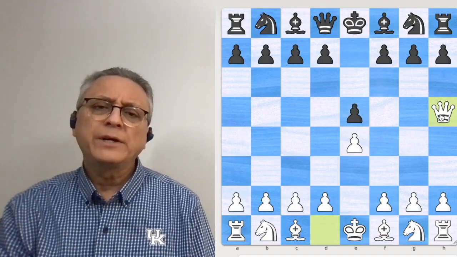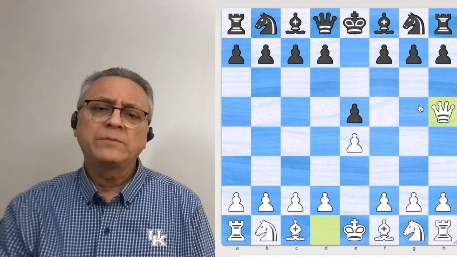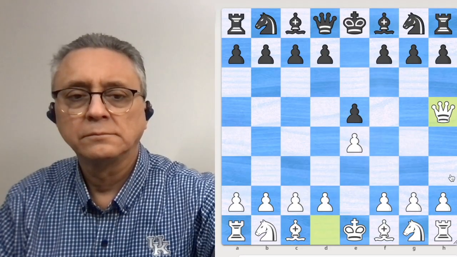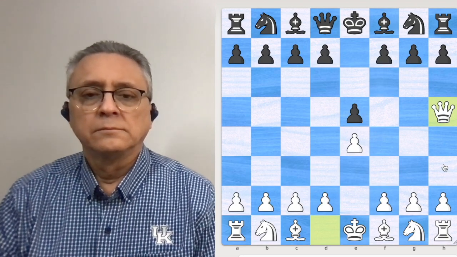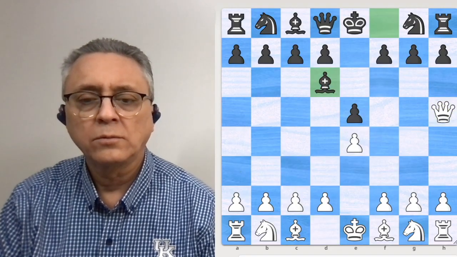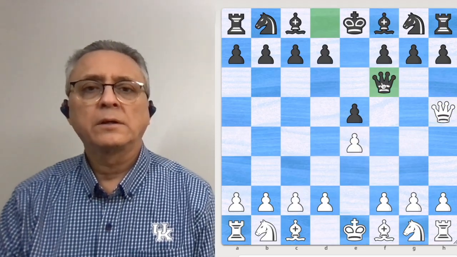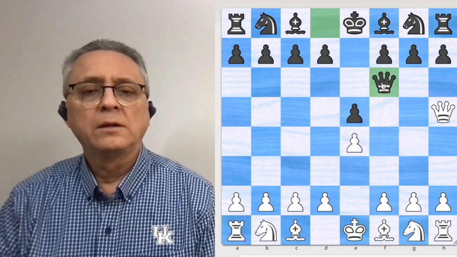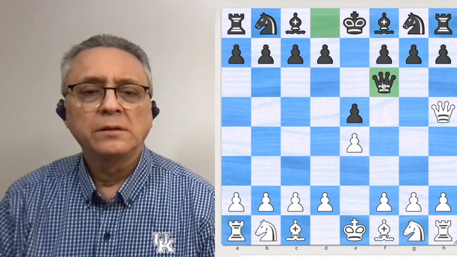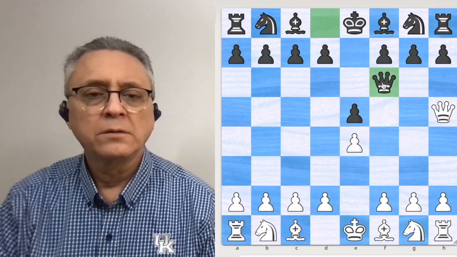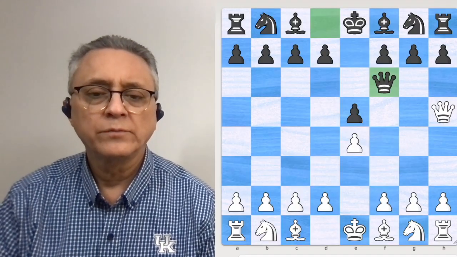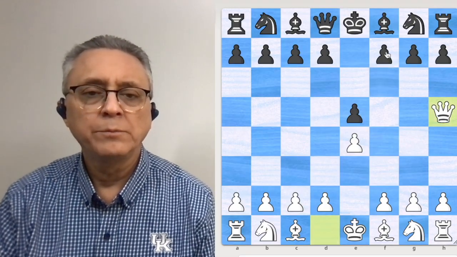What other moves can we play to guard the e5 pawn? Bishop d6 or queen f6 are guarding moves. I don't like them. They are weak or bad moves because both of these moves obstruct the development of our pieces.